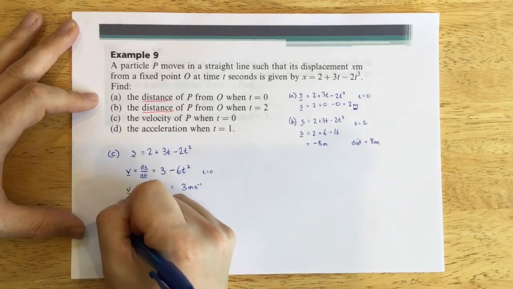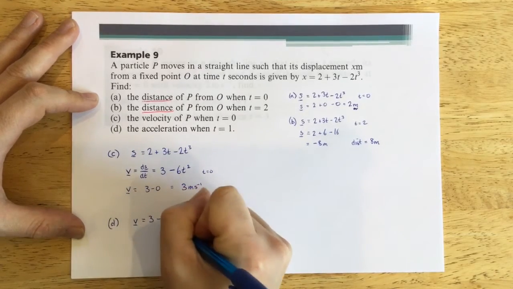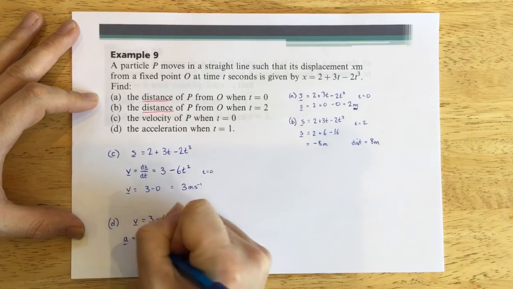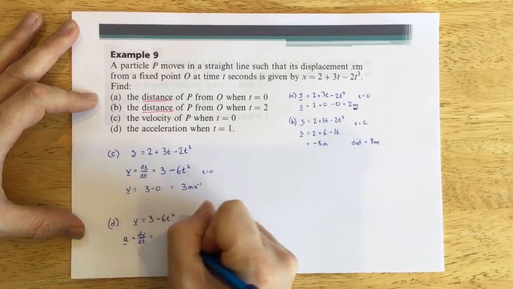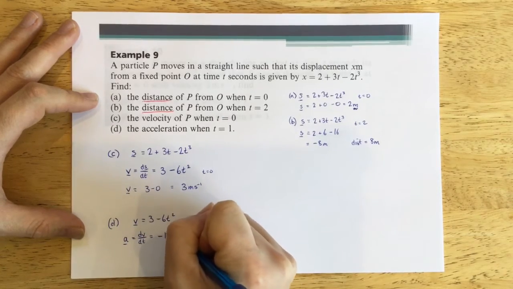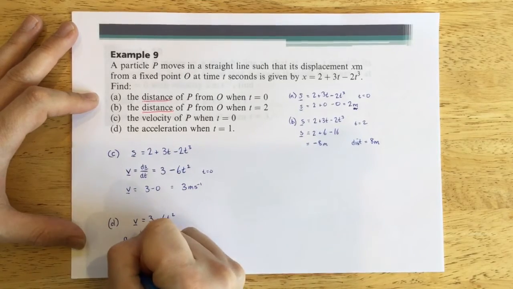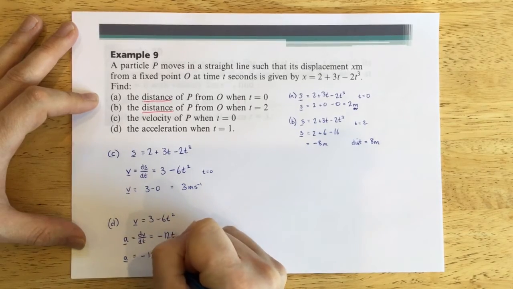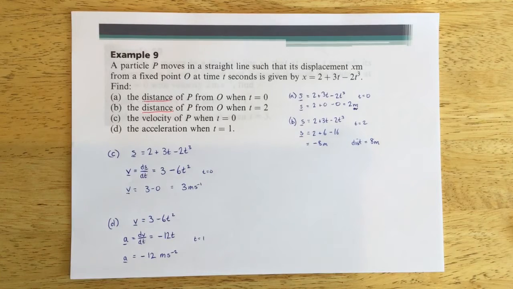And finally, part D, the acceleration. Well, again, we now know velocity is 3 minus 6t squared. So the acceleration is we take the velocity and differentiate it with respect to time, which gives us minus 12t. And when t equals 1, the acceleration then is minus 12 meters per second squared. And we'll leave it like that. We're not asked for the magnitude of it, so we just leave it as minus 12.